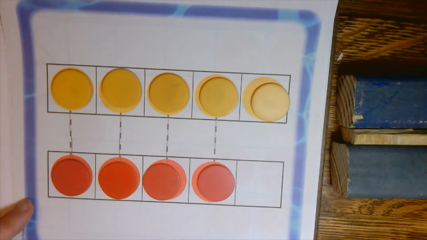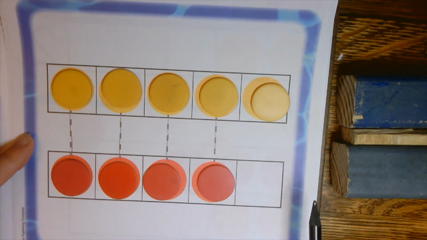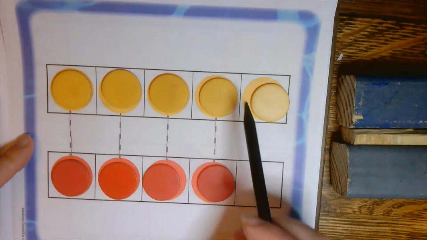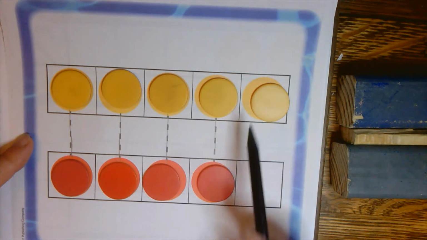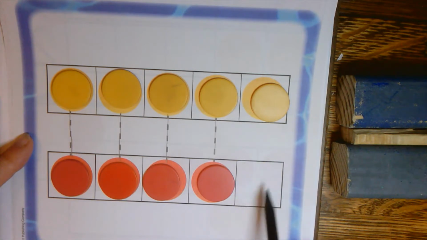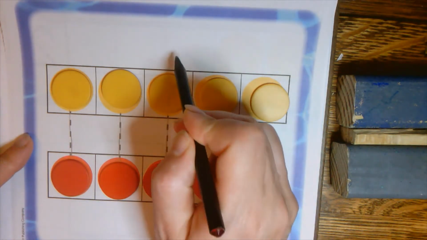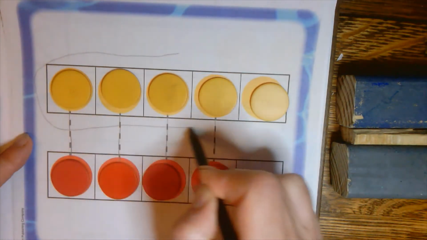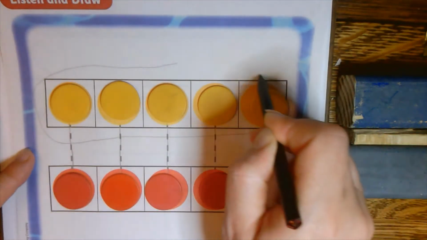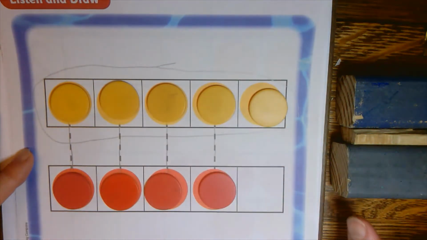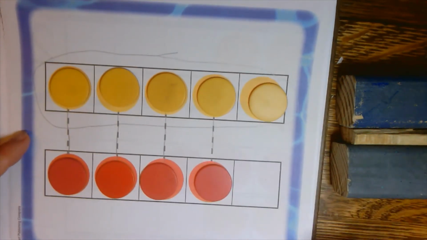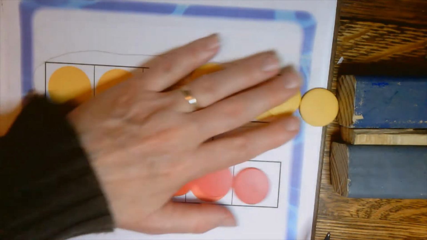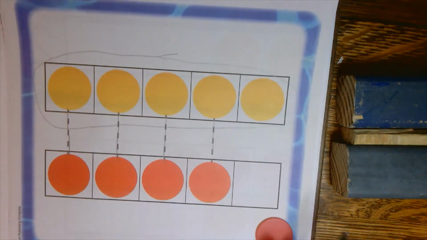So then it says to think about which one has more, which one is greater than the other one. Well, we know that 5 is greater than 4, right? 5 is more than 4, and we can even see that right here with the empty space. So we're going to go ahead and circle this 5 frame because this one, whoop, I bumped that camera again on you, that one is greater than the other one. Go ahead and take your counters off and turn the page over.